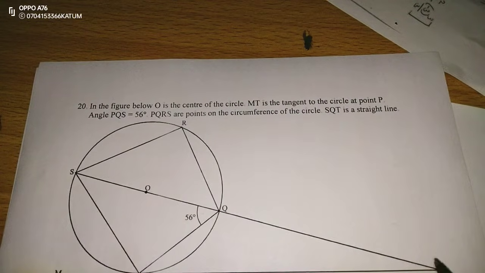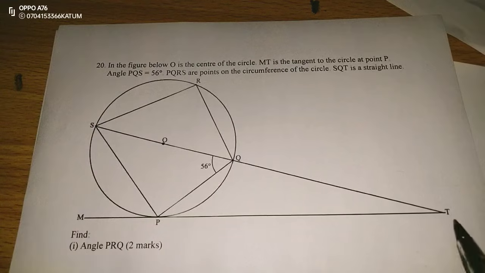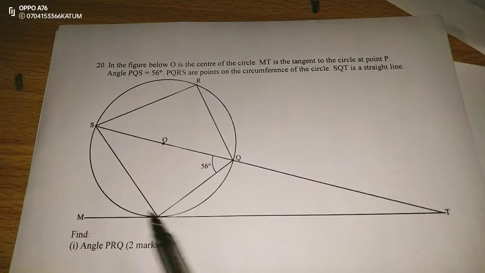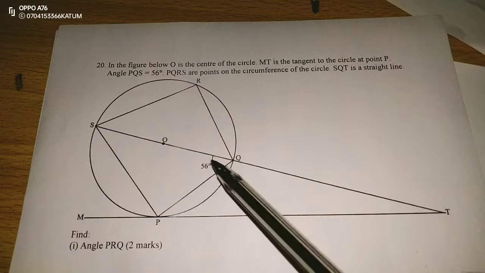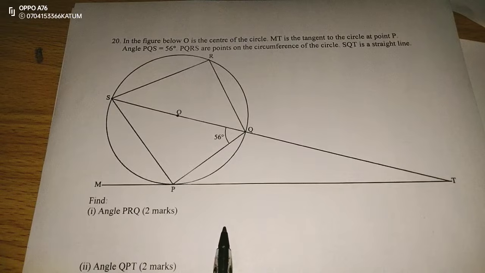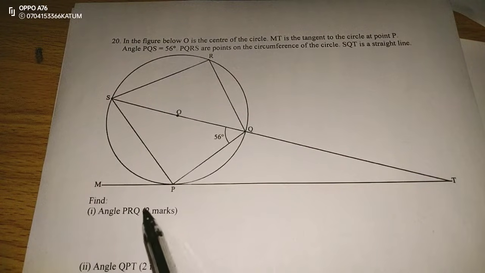So SQT is a straight line. MT is a tangent at P. Then P, Q, R, and S are points on the circle. Then we have O as the center. Find part 1, angle PRQ.